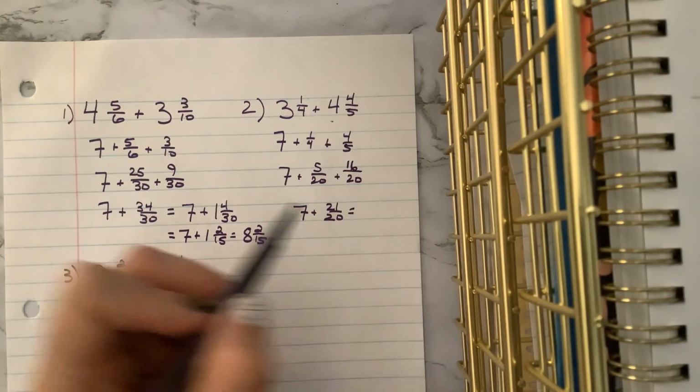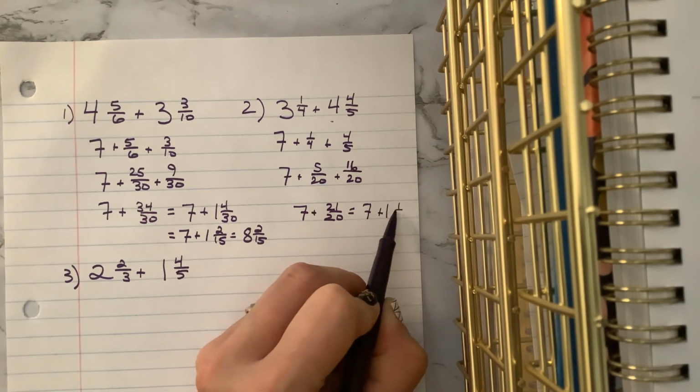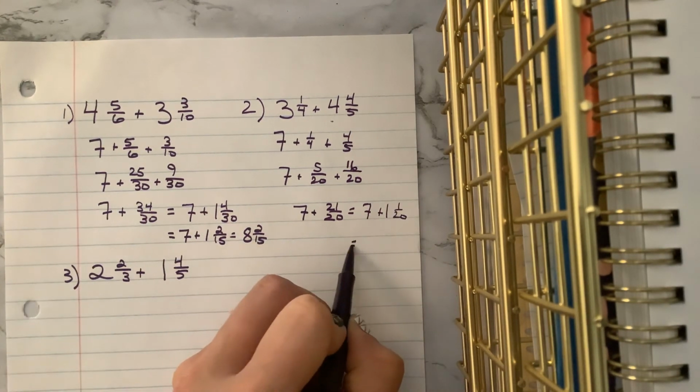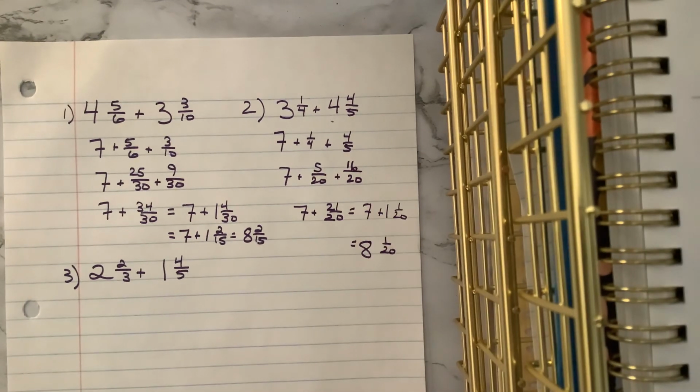Can we make this proper? Yes, we can. This is equal to 1 and 1/20. We cannot simplify, though. We finish our addition and get 8 and 1/20.